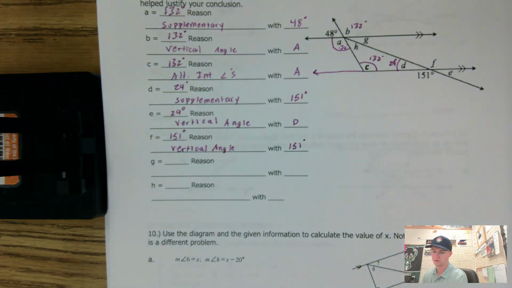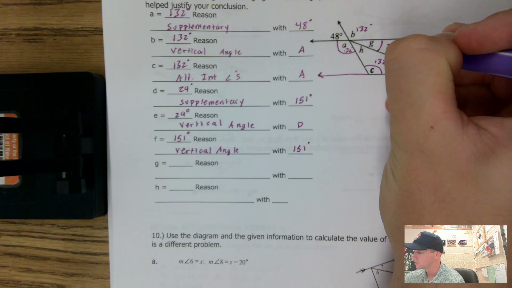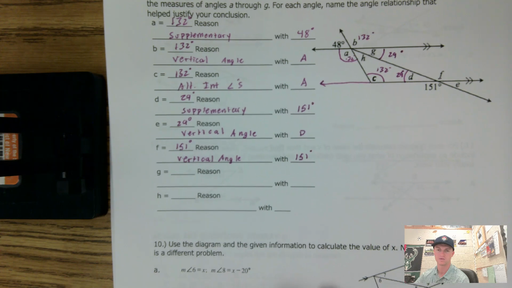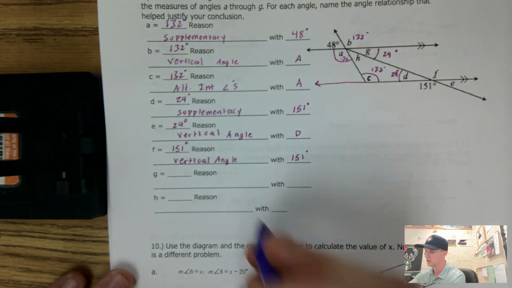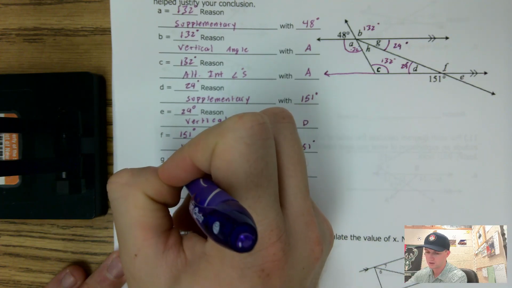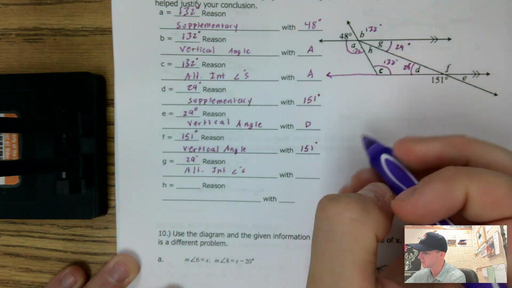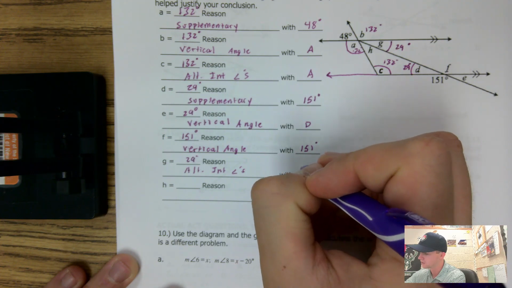All right, and then for letter G, if we look closely, in this case, again, we're looking at the angles again. So in this case, 29. This one's also going to be 29, and the reason why is because, again, we have alternate interior angles. So we're on the opposite side of the transversal, inside those parallel lines. So we have 29 degrees, and then alternate interior angles, and that's going to be with letter D, in this case, for that one.